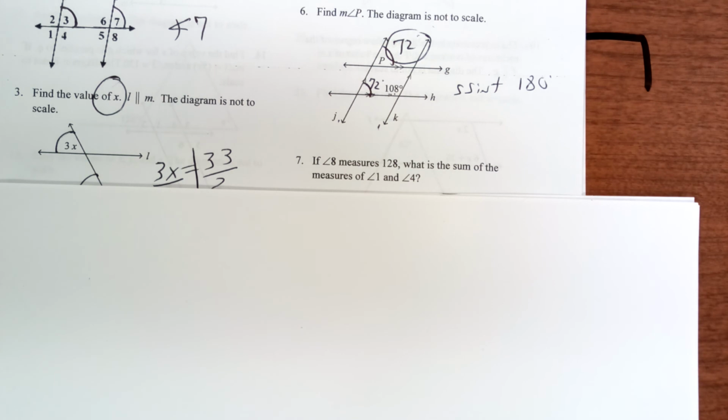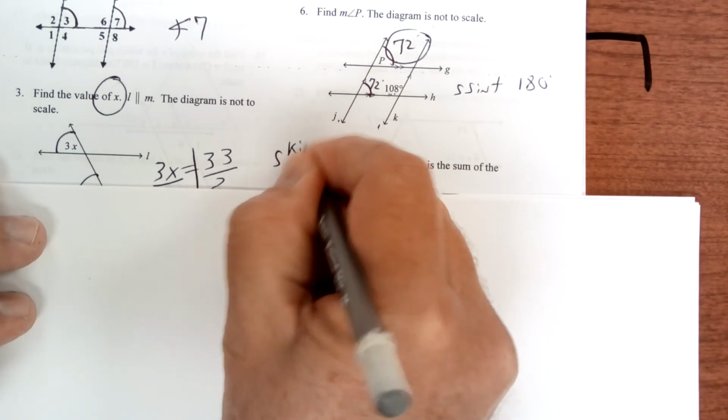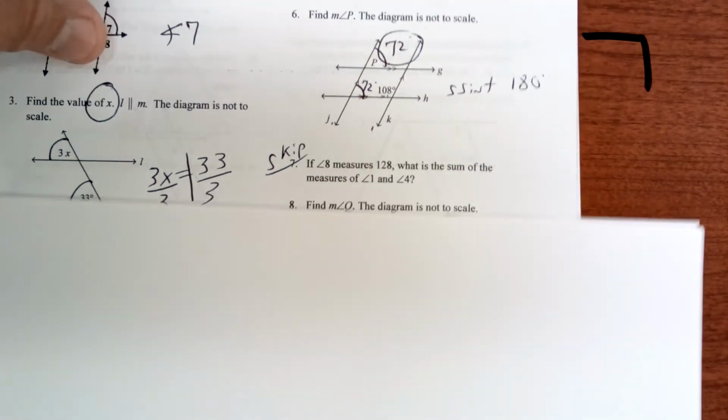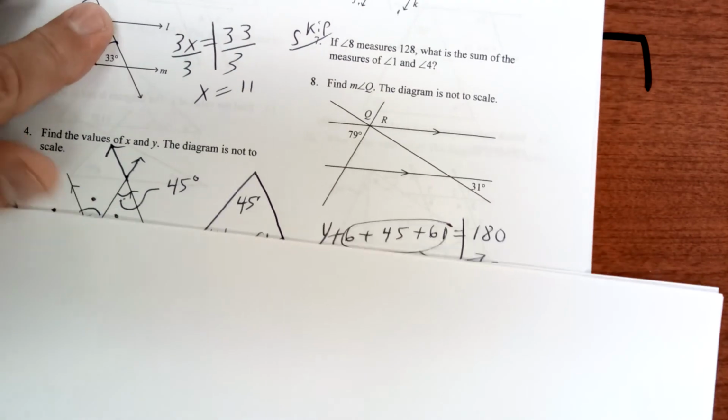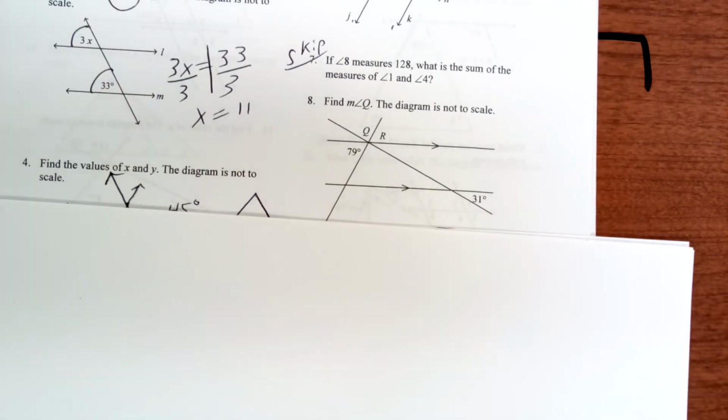And I don't see a diagram, so I'm going to have to skip this one. I might have cut it off. All right, let's get to the next one here. The next one says find the measure of angle Q.